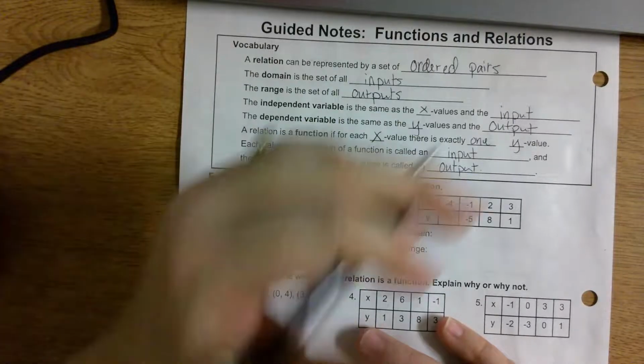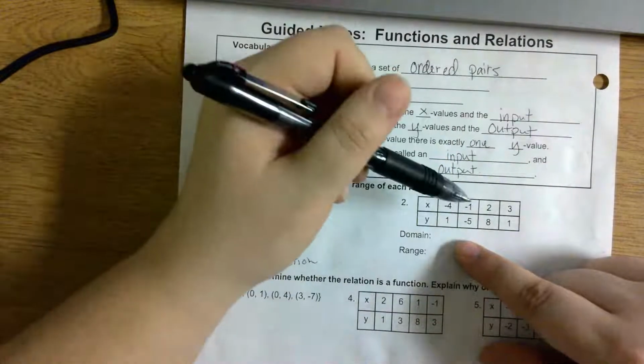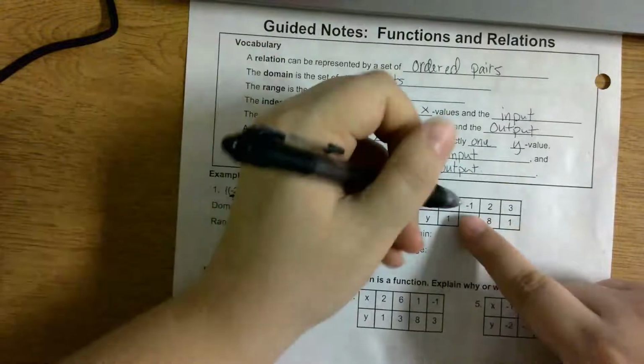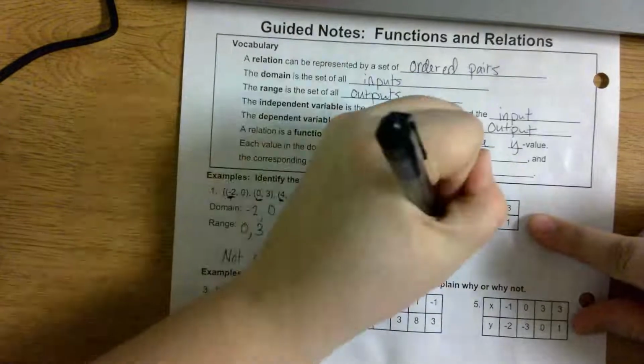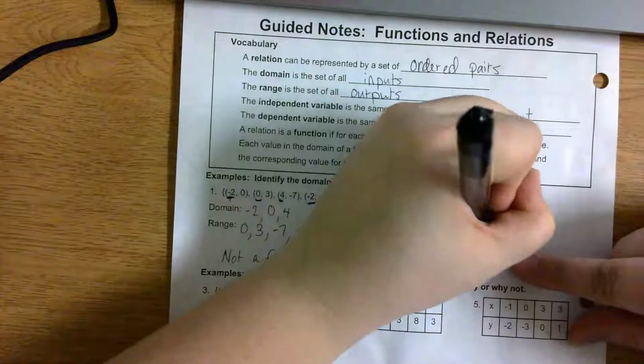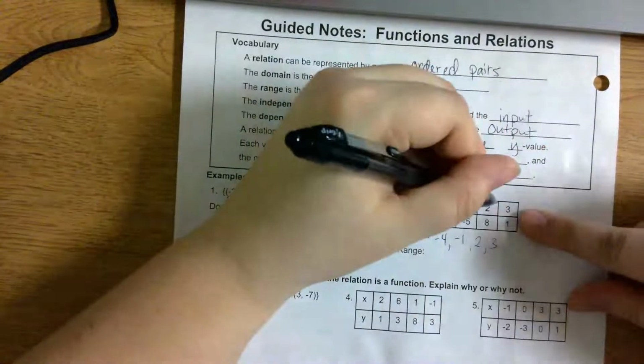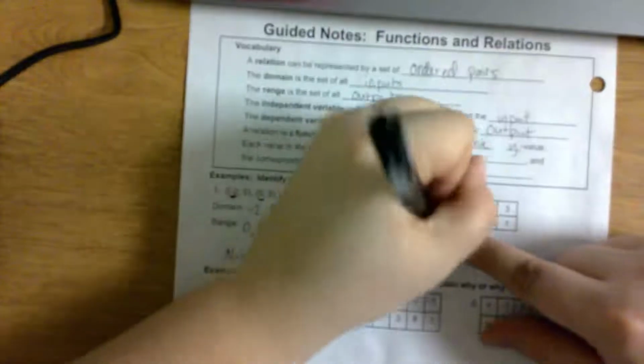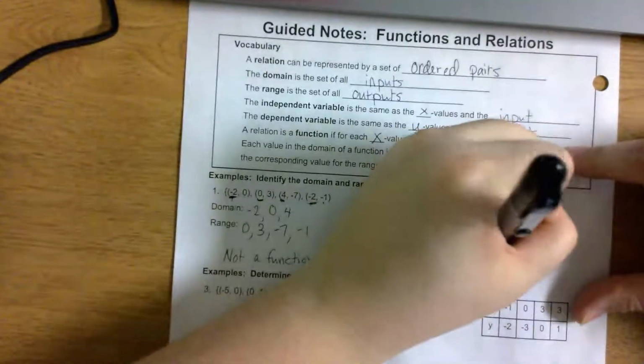All right, here it's set up in a table for us. So rather than having to pick apart, I've already got all my x's up here. I've got -4, -1, 2, and 3. None of them repeat. On range, I've got 1, -5, 8, and 1.